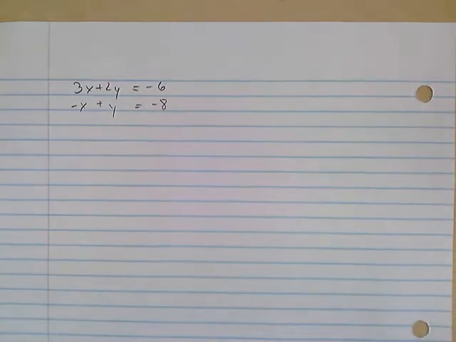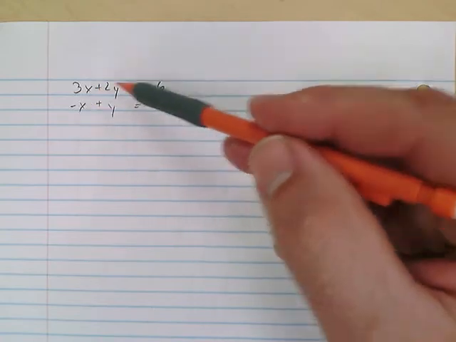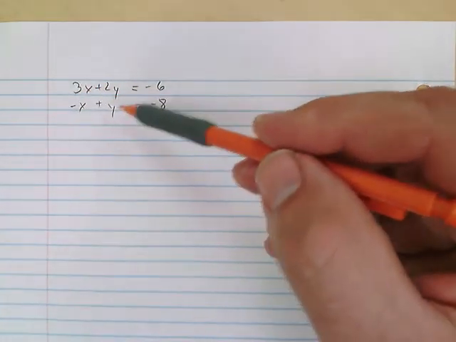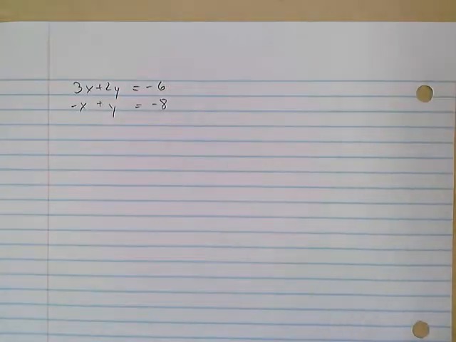So elimination is where you want to add the equations and then cancel out, eliminate one of the variables. So if you were to add this right now, you wouldn't be able to cancel anything. This would give you 2x, this would give you 3y. It just doesn't work. So you have to multiply, right? You have to multiply by something to get rid of it.